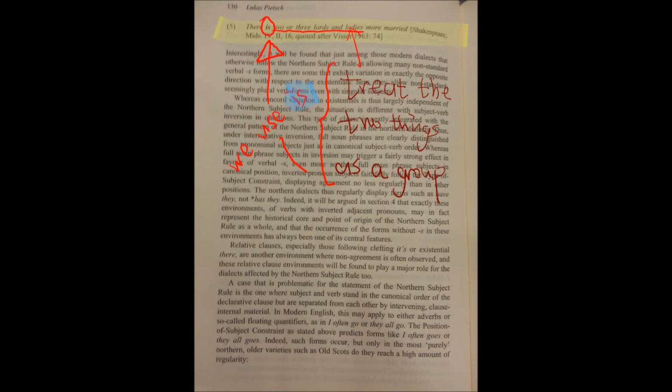This is so-called subject-verb inversion, which means that the verb comes before the subject. This is because we would like to emphasize the two or three lords and ladies as a group, and we would like to talk about this group, so we use the verb is instead of are.